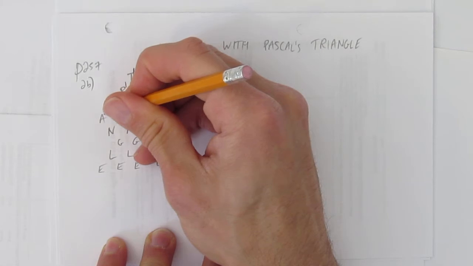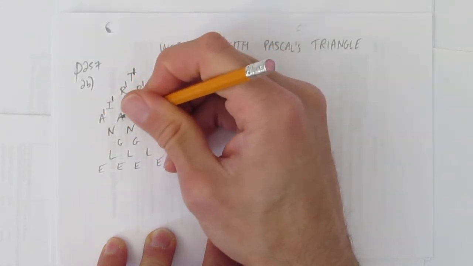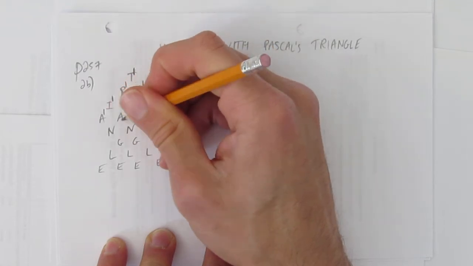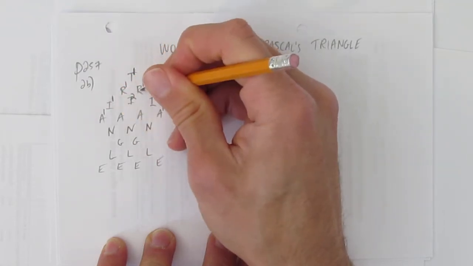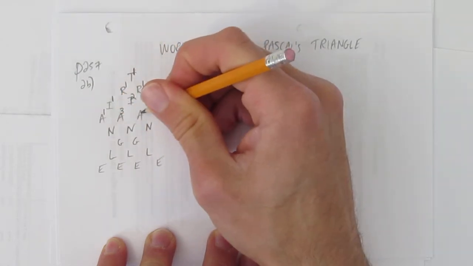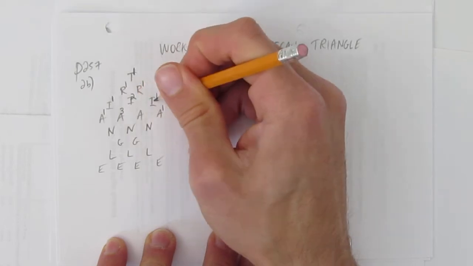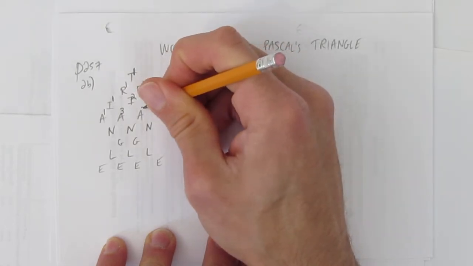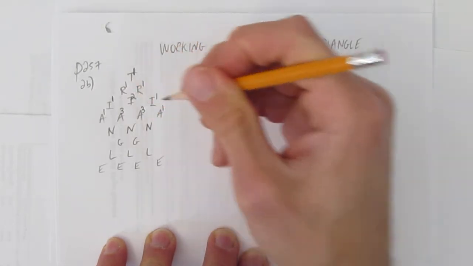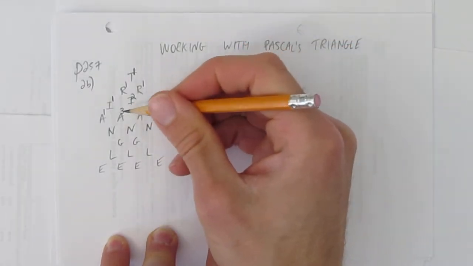How do you get to this A? There's one way. How do you get to this A? There's one way. How do you get to this A? There's 1, 2, 3 ways. Or just add the numbers like in Pascal's triangle. Same with this A. There's either one way, or 2 ways, or 3 ways, or just 2 plus 1 is 3. And let's stop counting the paths and just use our Pascal's triangle type strategy.